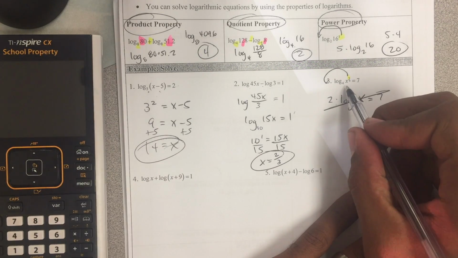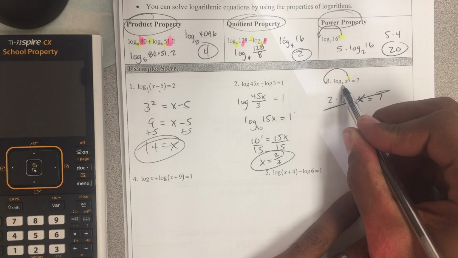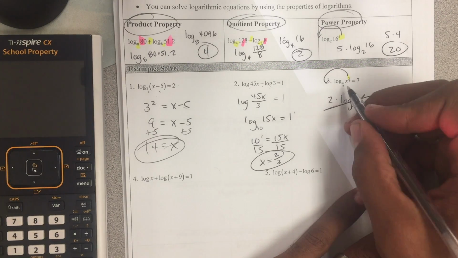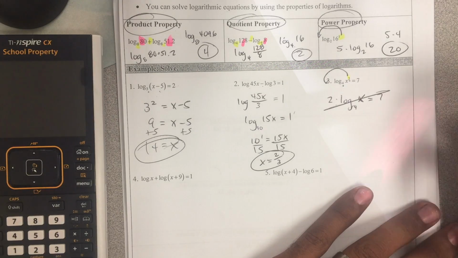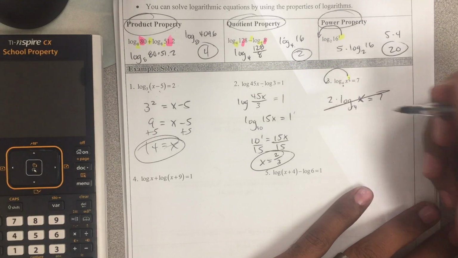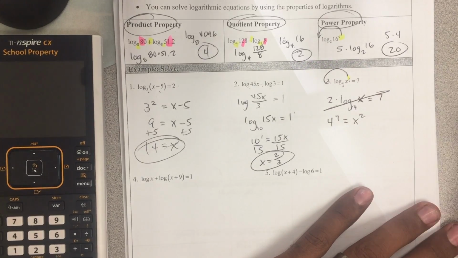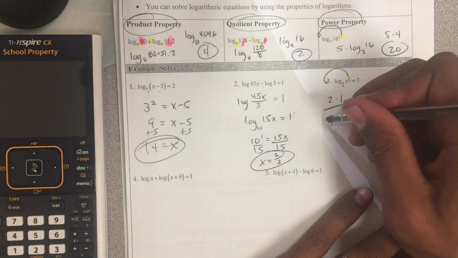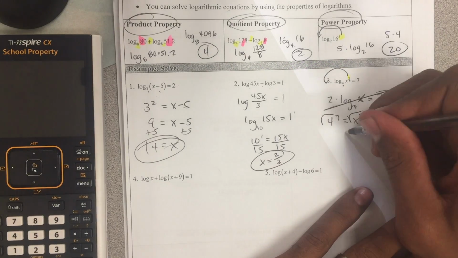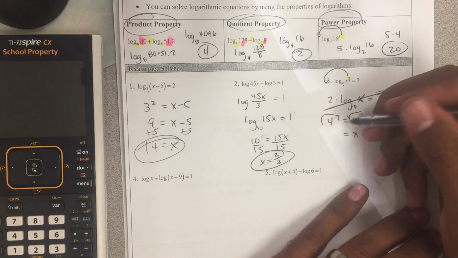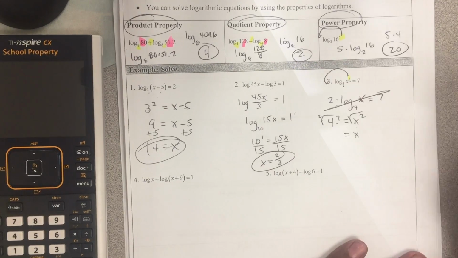So I'm going to say, okay, well, let's try the change of base formula. Okay, so not the change of base formula. Let's just use the property that we can change this into exponential form. So we're going to put 4 to the 7th is equal to x squared. Okay, now I'm like, oh, wait a minute. X squared, I can just square root both sides. Okay, so that goes away. And now the index is 2.